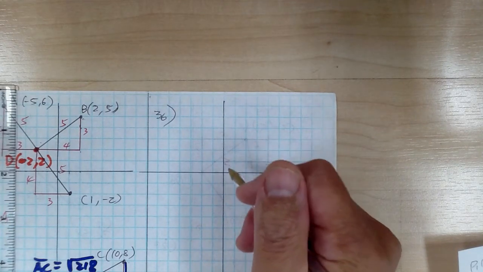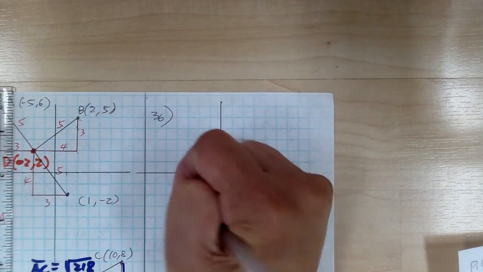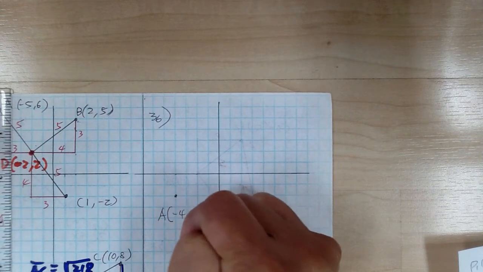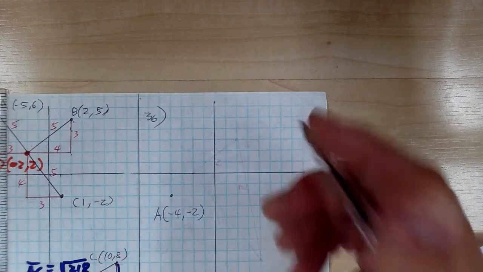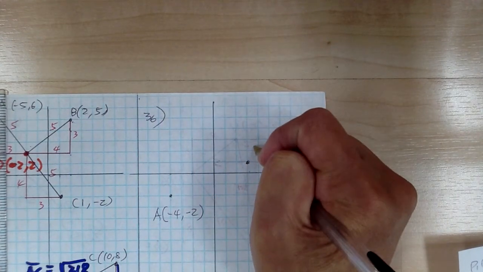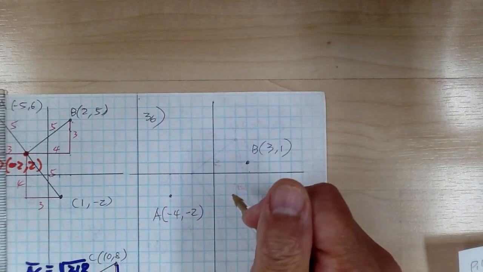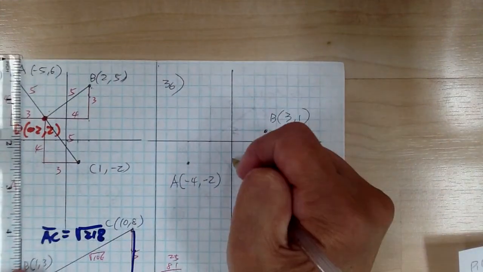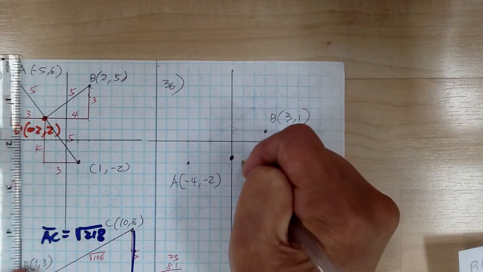So you're looking for a point on the y-axis that's equal distance to -4, -2. I'm going to call this point A. You can feel free to label your points, give a name like A, B, or C. The second point is 3, 1. And you're looking for a point somewhere on the y-axis. We don't know where it is, so I'm just going to put a random point right over here and call that C.